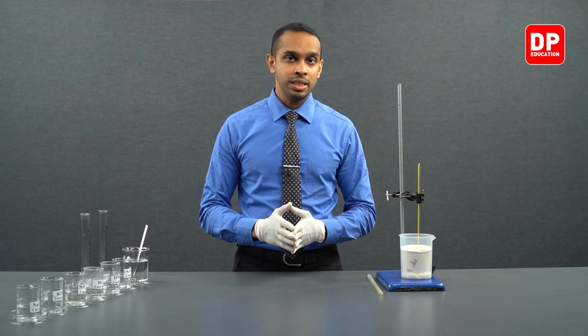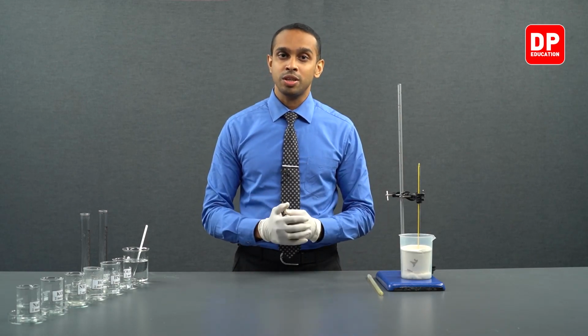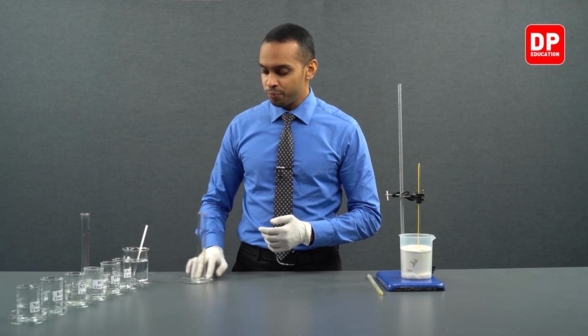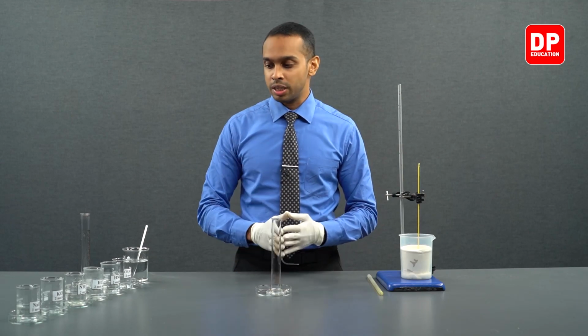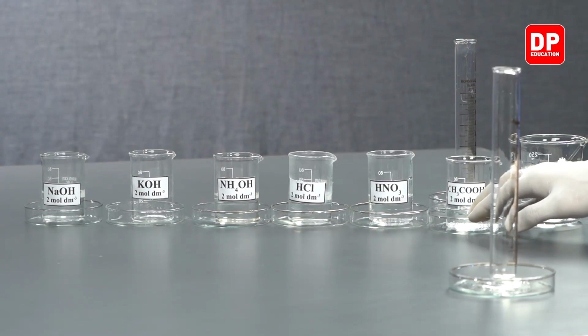Both will have a concentration of 2 moles per decimeter cubed, and we are going to first measure 50 milliliters of ethanoic acid and transfer it into this beaker, and we are going to measure the temperature of the acid. Like before, we will be using a measuring cylinder, and we have our ethanoic acid here.